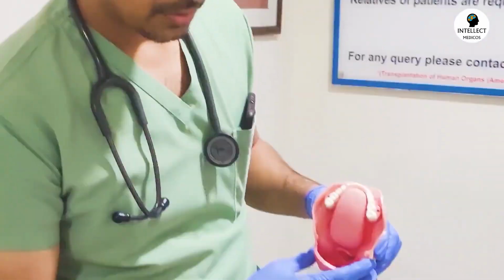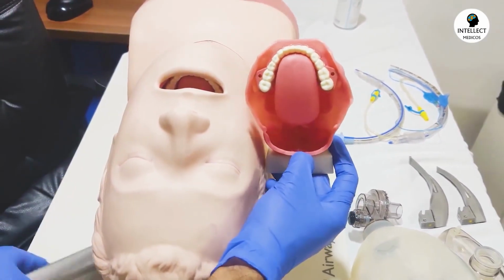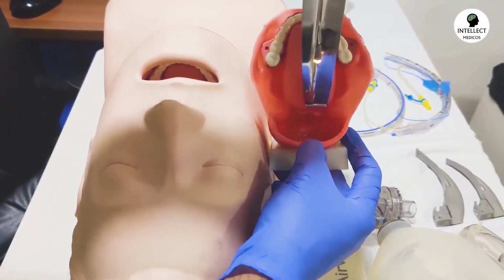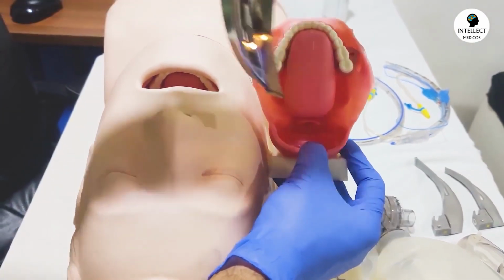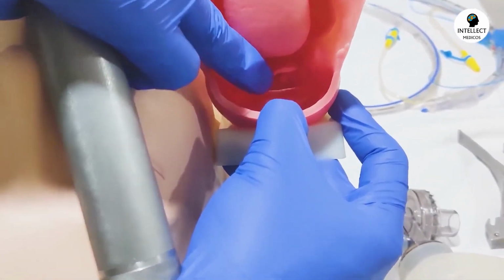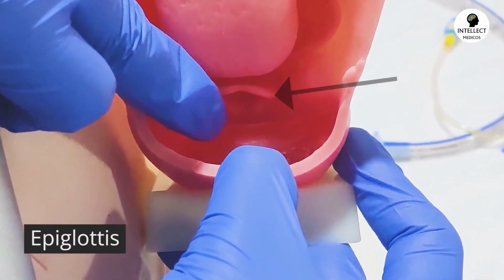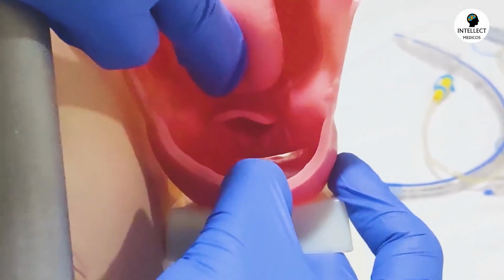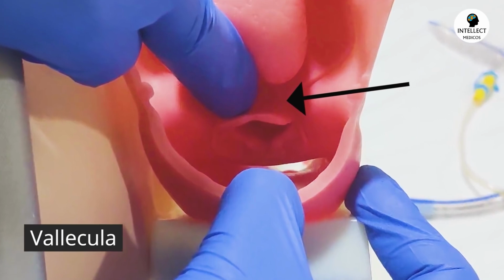Now I'll demonstrate you on this. This is the tongue. I will go like this. I will first of all deviate the tongue, and then when you see this epiglottis, can you see? This structure is called the epiglottis, and the space between the tongue and the epiglottis, this point, is called the vallecula.